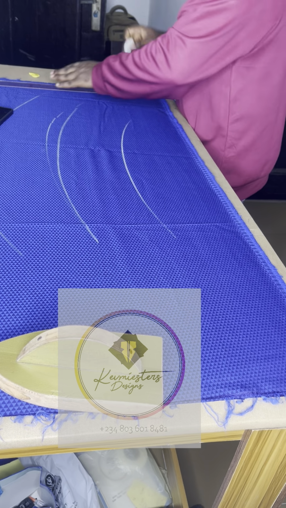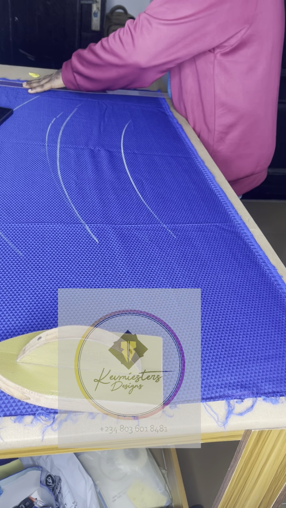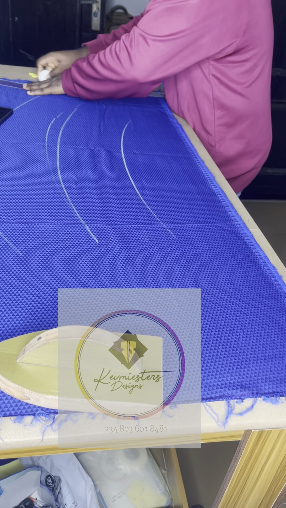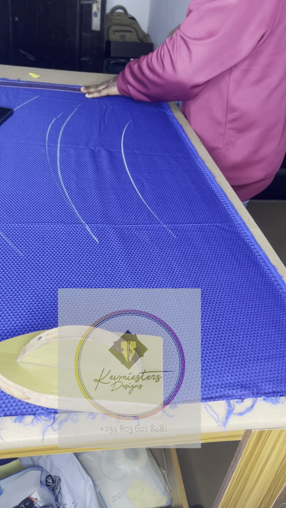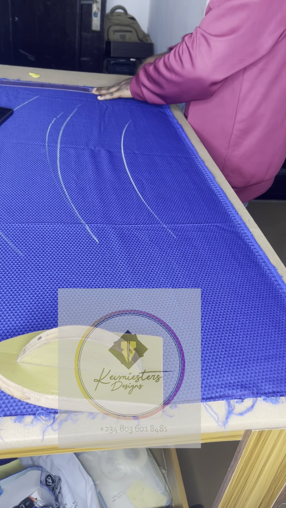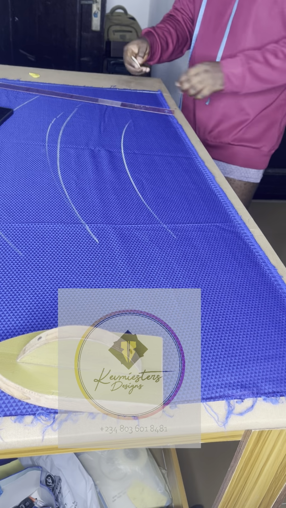I think the white chalk will be better. Now this is my starting line.